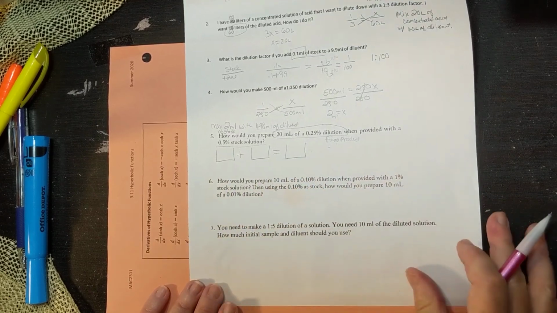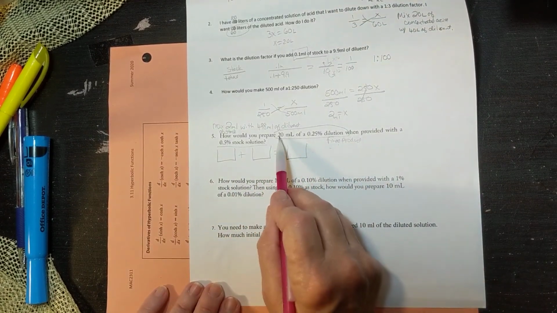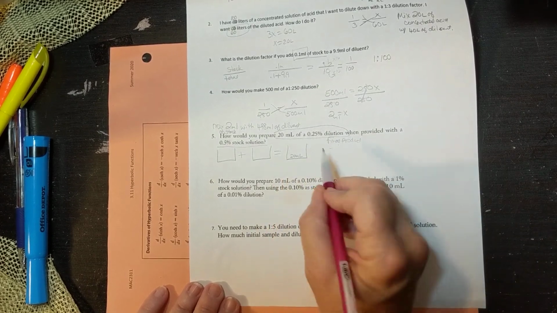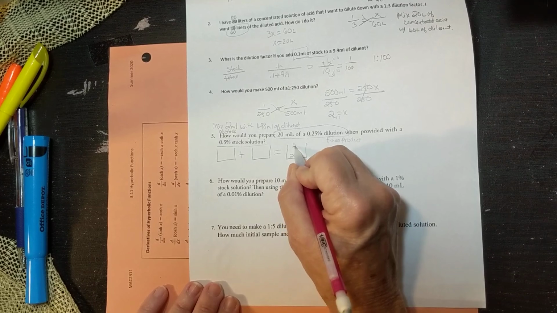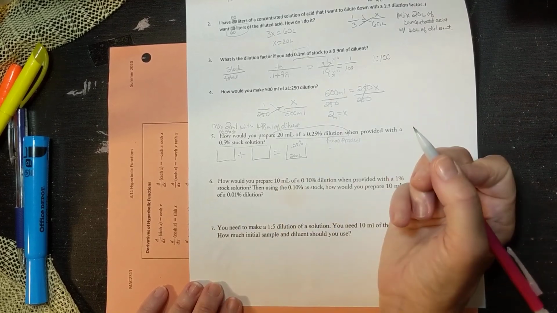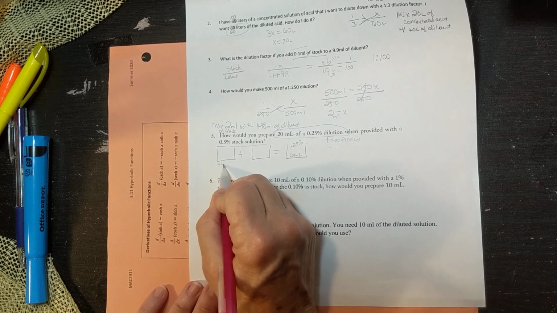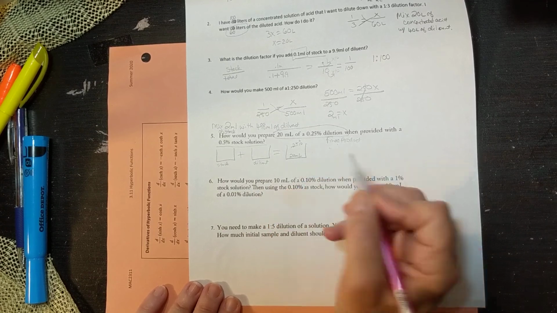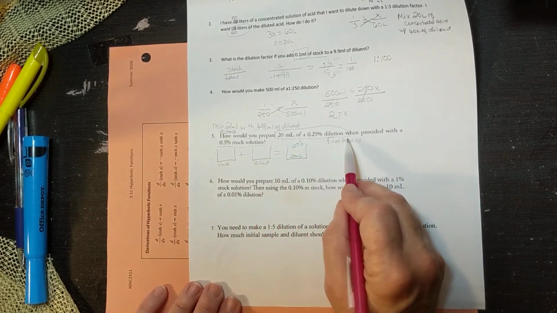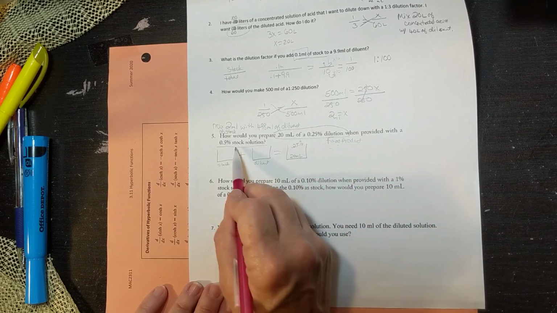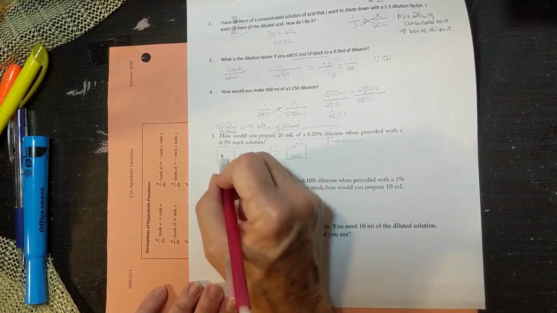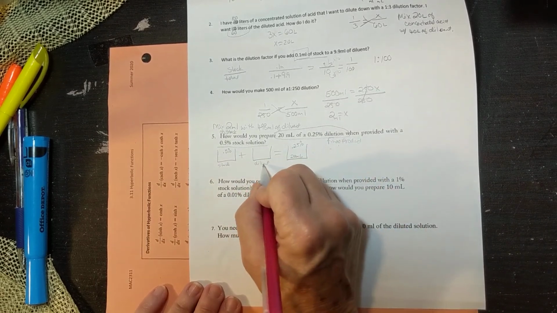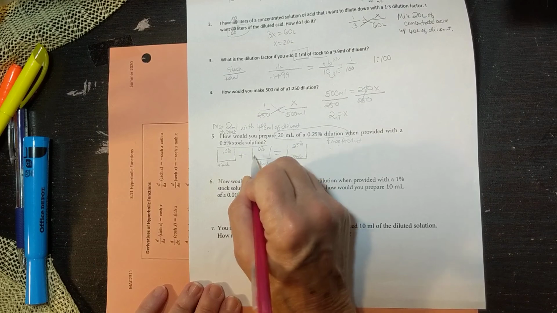So this little visual helped me a lot. How would you prepare? This is what we want to end up with. We want 20 milliliters with this percentage, 0.25%. Okay. This is my stock. This is my diluent, and this is my final mixture. Okay. All they tell us is you're provided with this percentage of stock solution. So this is the percentage of the stock solution. For all practical purposes, there's 0%. This is like water.